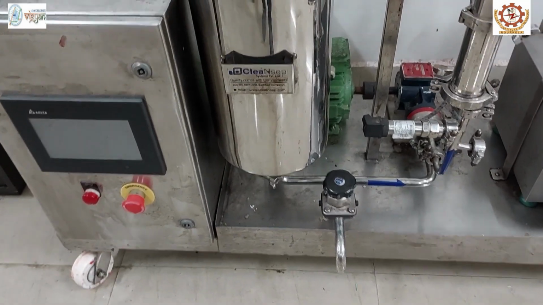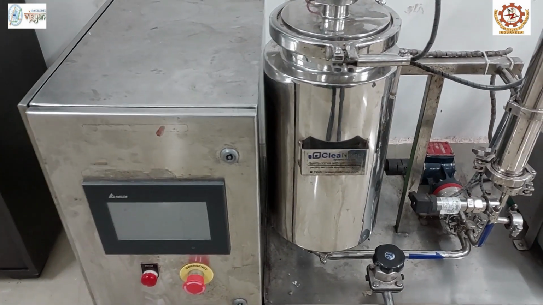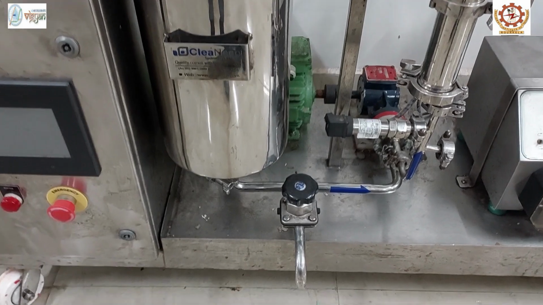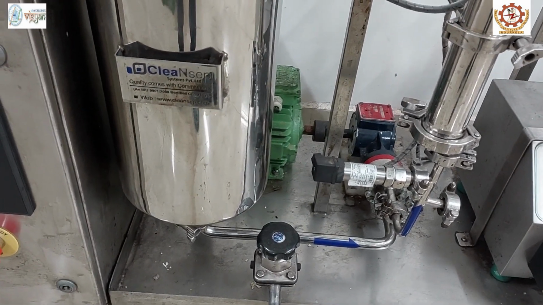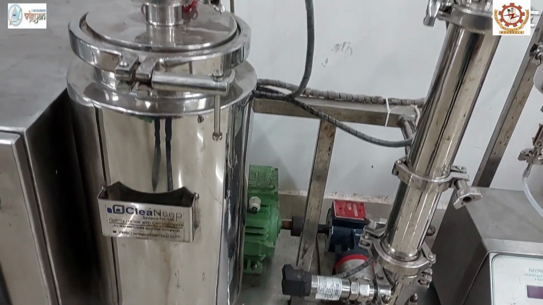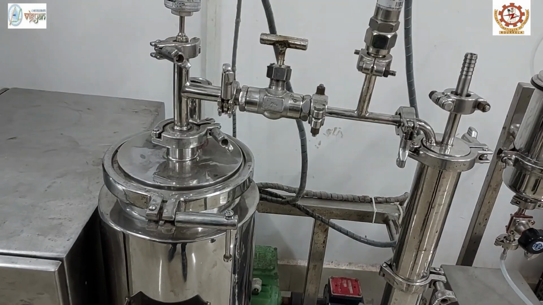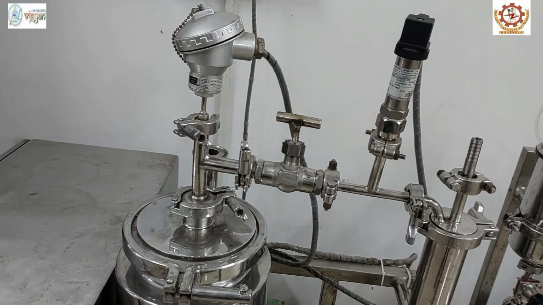Coming to reverse osmosis technique, it is also known as hyperfiltration. It consists of a dense membrane with a pore size less than 1 nanometer, an operating pressure of 2000 to 6500 kilopascal, and a molecular weight cutoff of 100 Dalton.